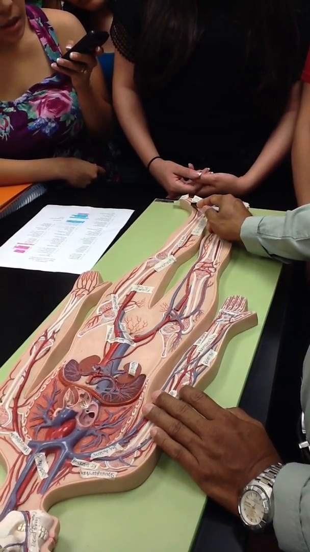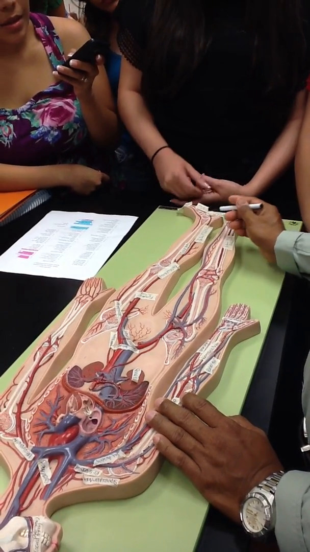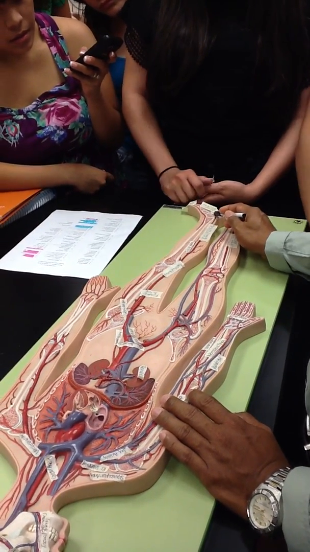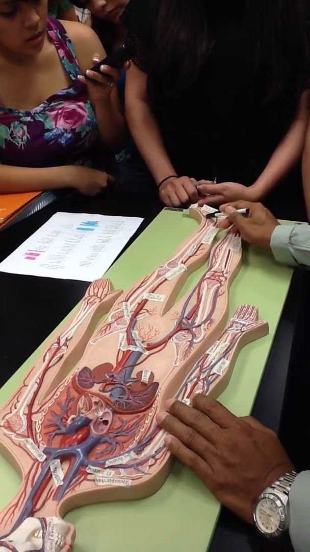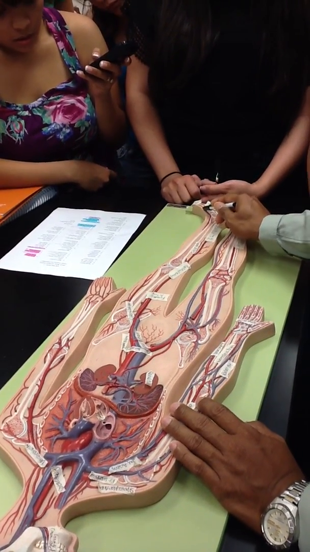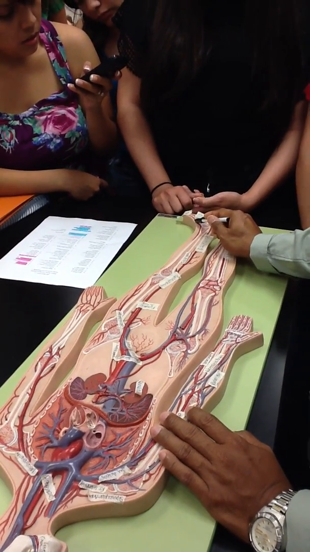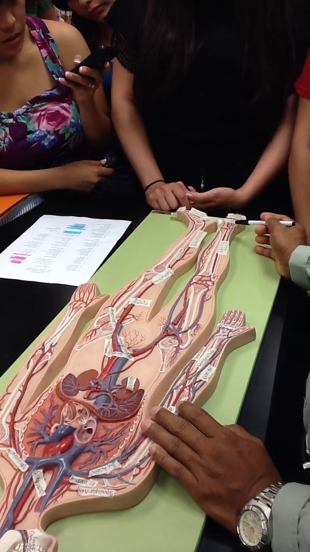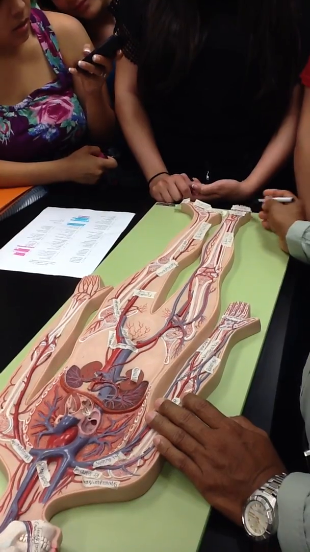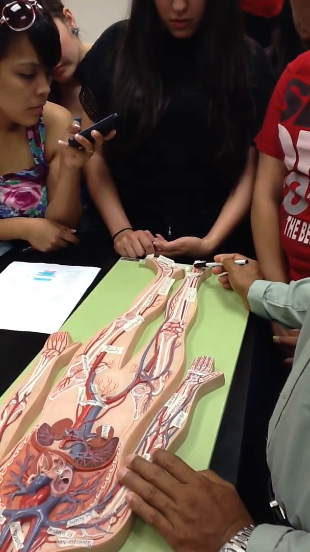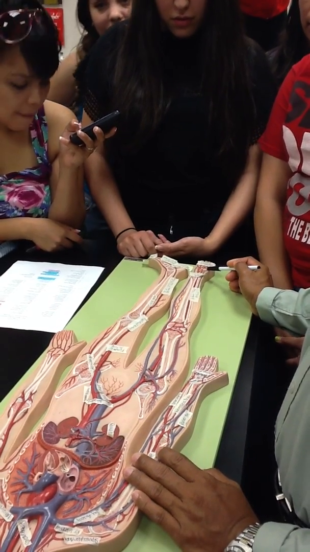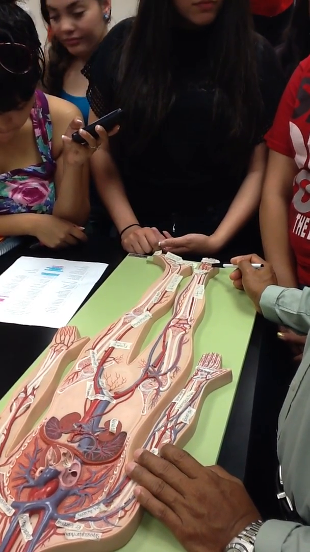How about this one? Were you able to identify this? The calcaneal would be this one. This one is the plantar. How about this? The arching here. It's a plantar arch or something.